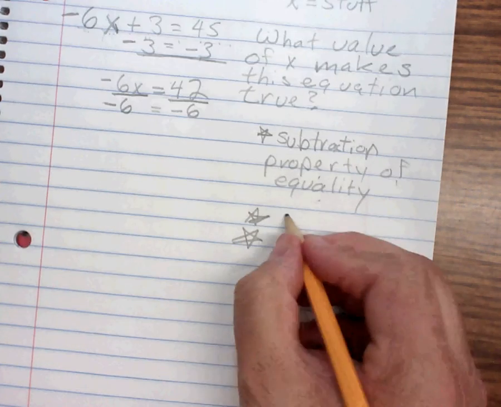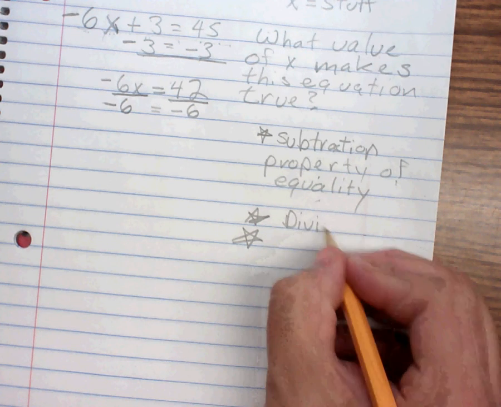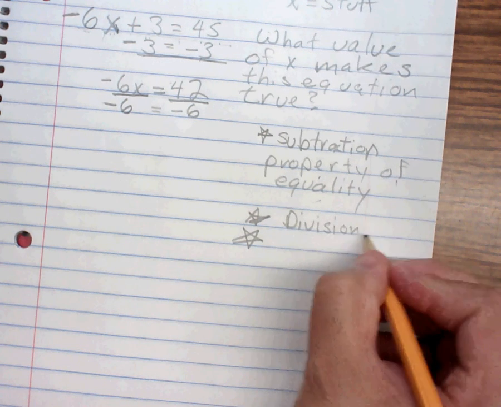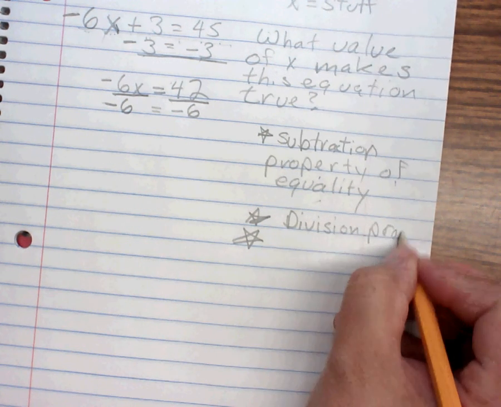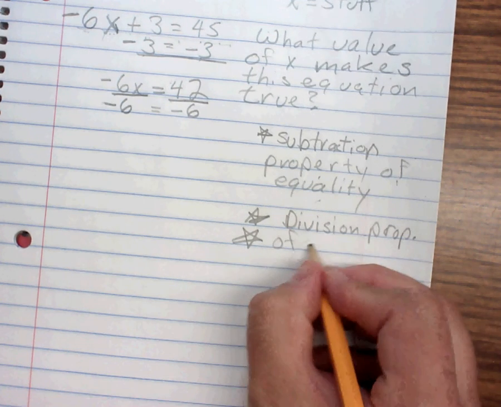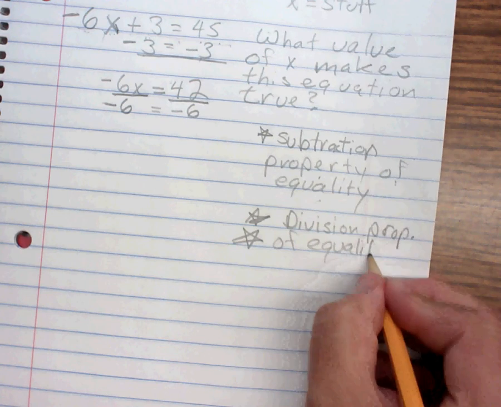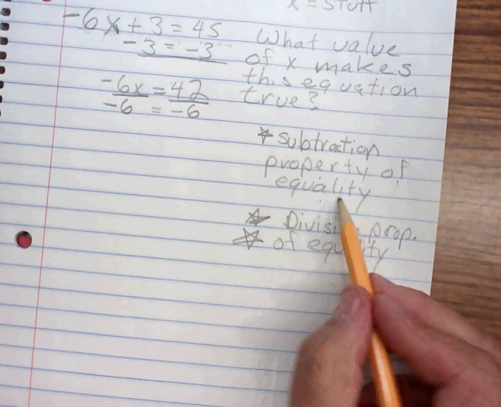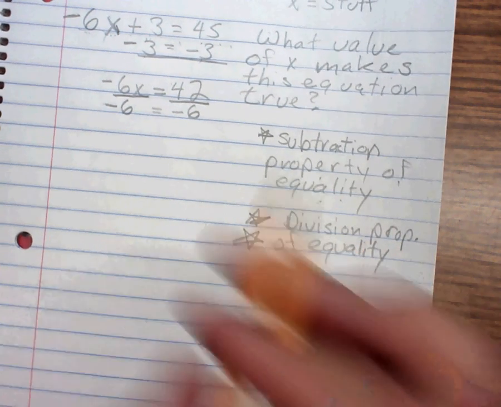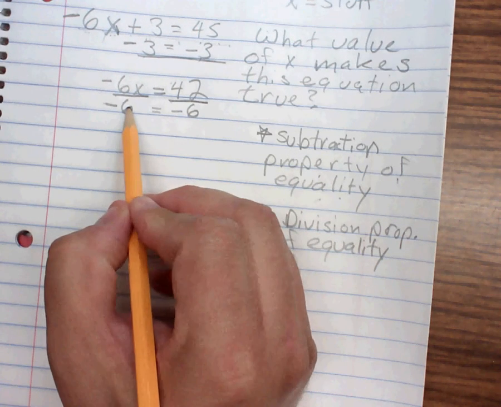Now that one, that is the division property of equality. And I think I said inequality. I don't know why on the last thing, but I mean equality.